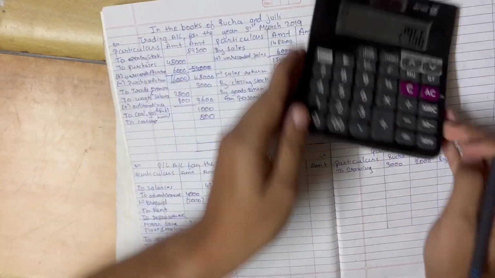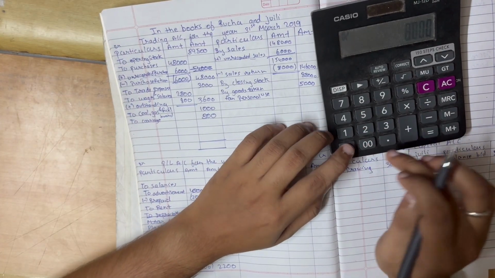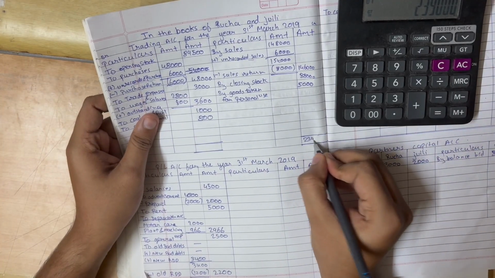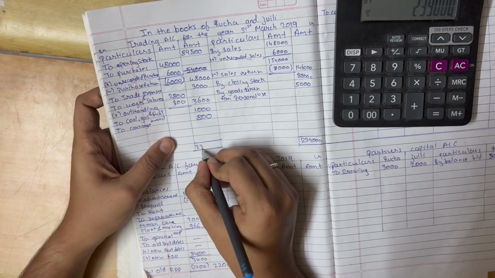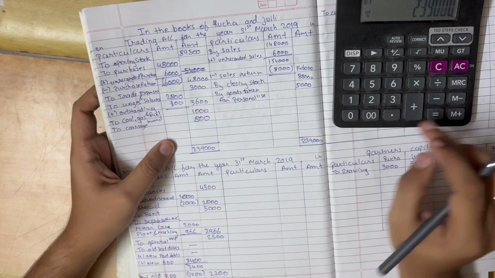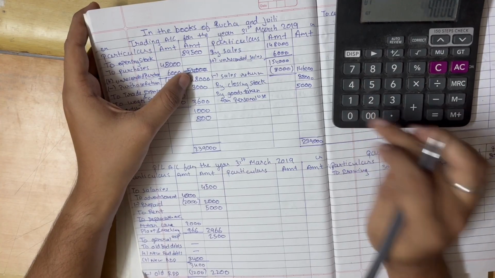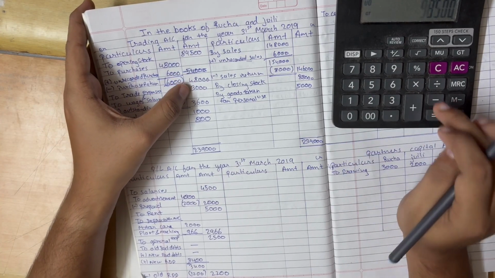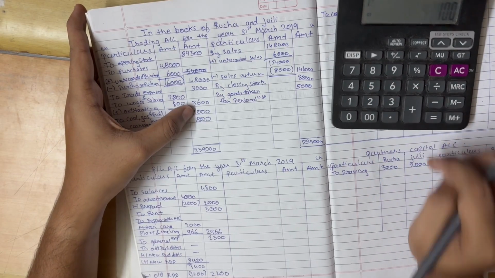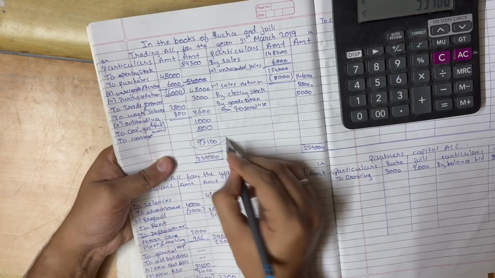Let's see on the calculator. 1,46,000 plus 88,000 plus 5,000. The answer is 2,39,000. Now we'll subtract all these expenses from the total: less 89,500, less 48,000, less 3,000, less 3,600, less 1,000, and less 800. The answer we got is 93,100. So this is a profit.